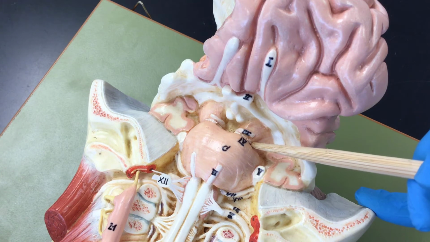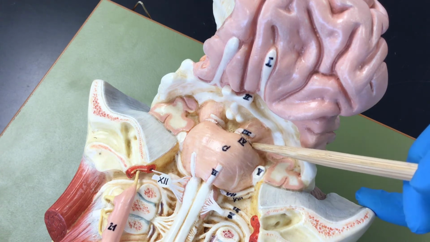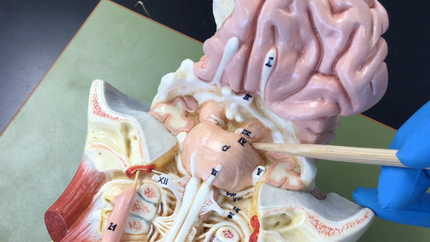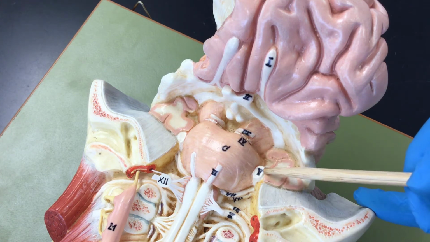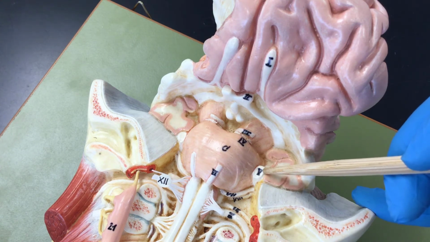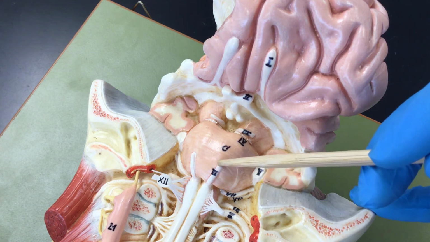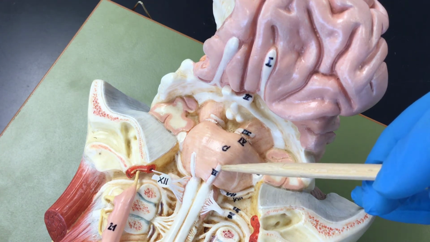Then we have cranial nerve 4. You can see it's really tiny. It's kind of down here. That's going to be the trochlear nerve. Cranial nerve 5 is the bigger one, which is the trigeminal. Cranial nerve 6 is right here, the abducens.